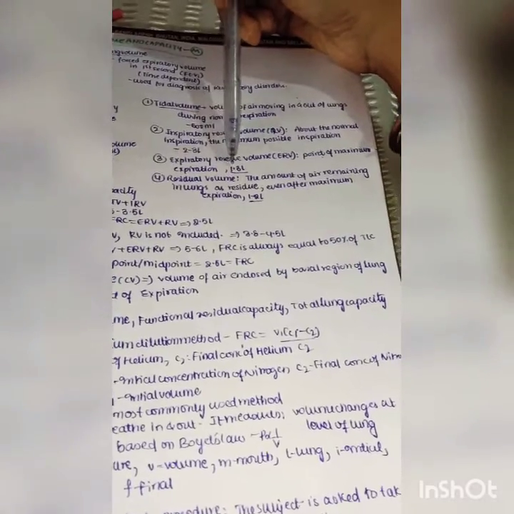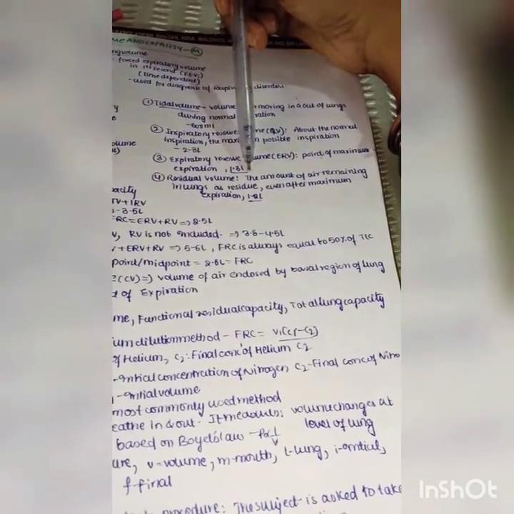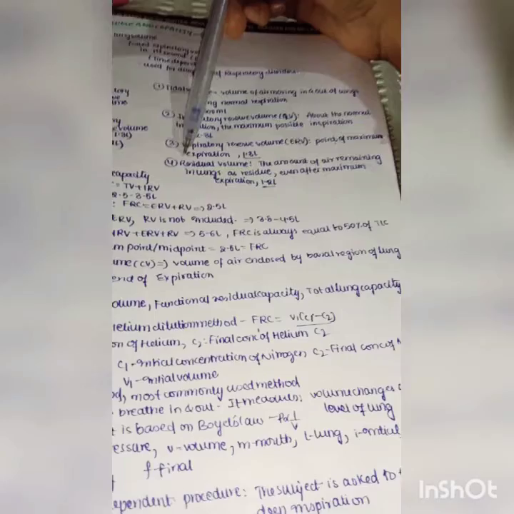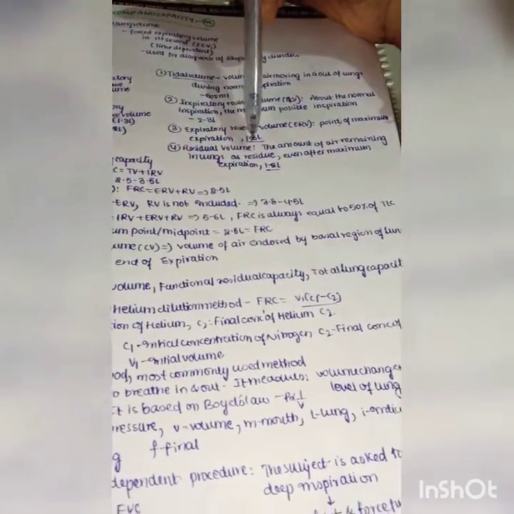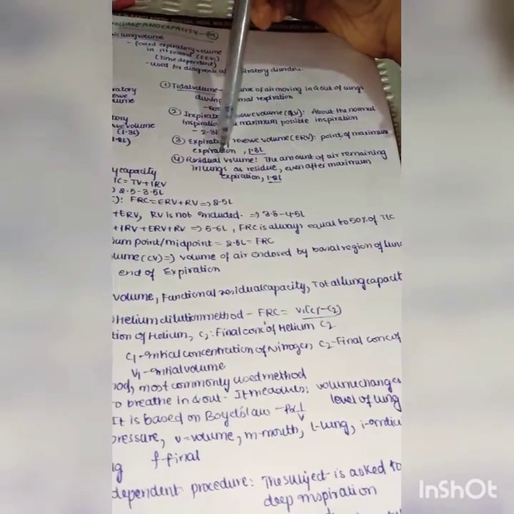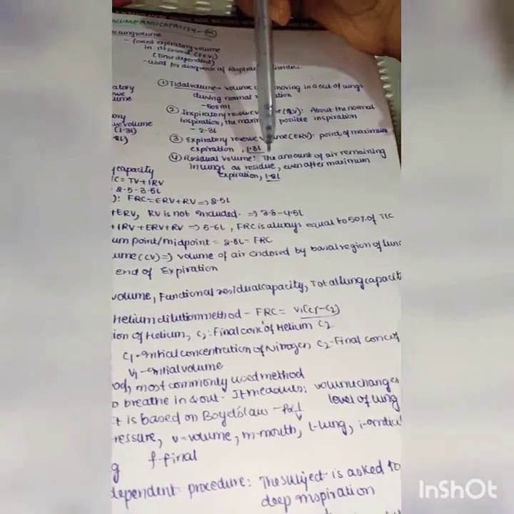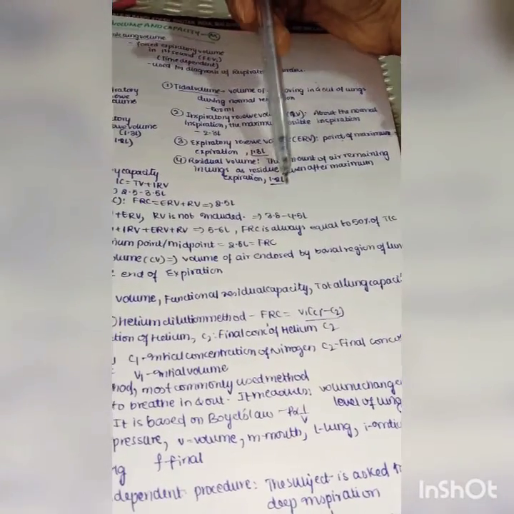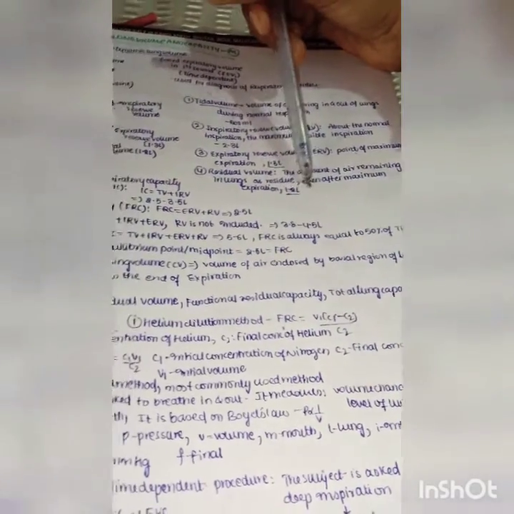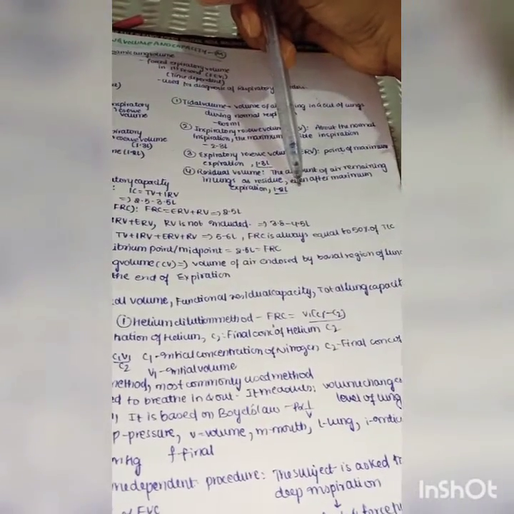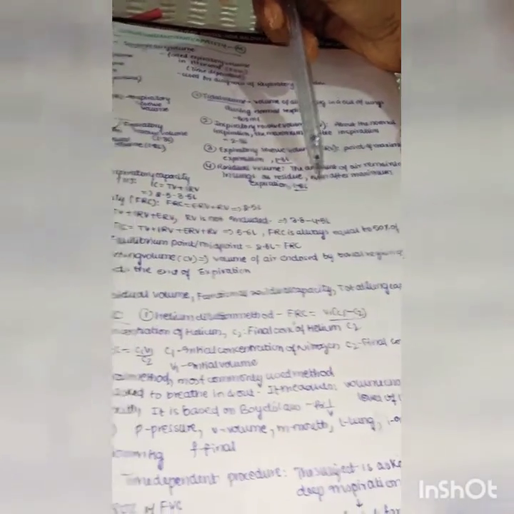With the maximum expiration you can only expel 1.3 liters of air out of your lungs. And next comes the residual volume. The amount of air which remains in the lungs as a residue even after the maximum expiration is called residual volume, and it's 1.2 liters. So always 1.2 liters of air remains in our lungs even after forceful expiration.